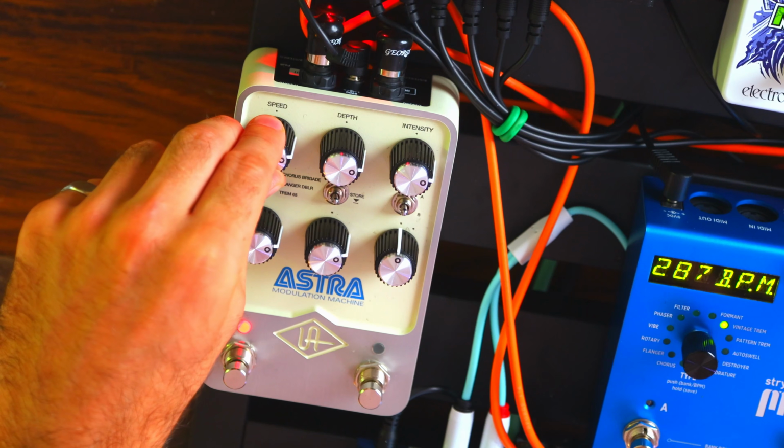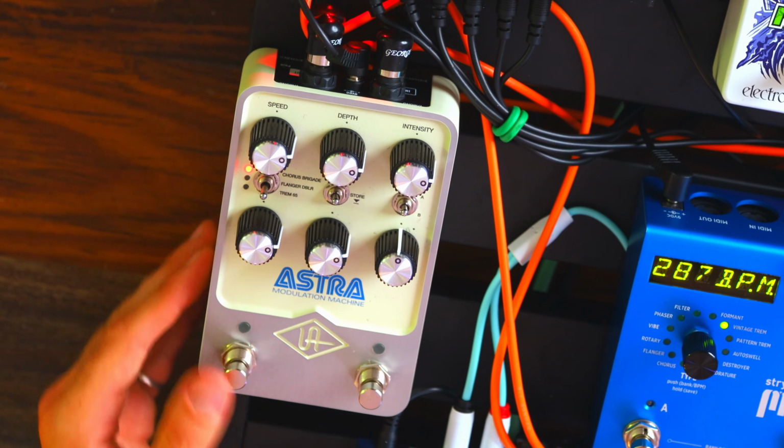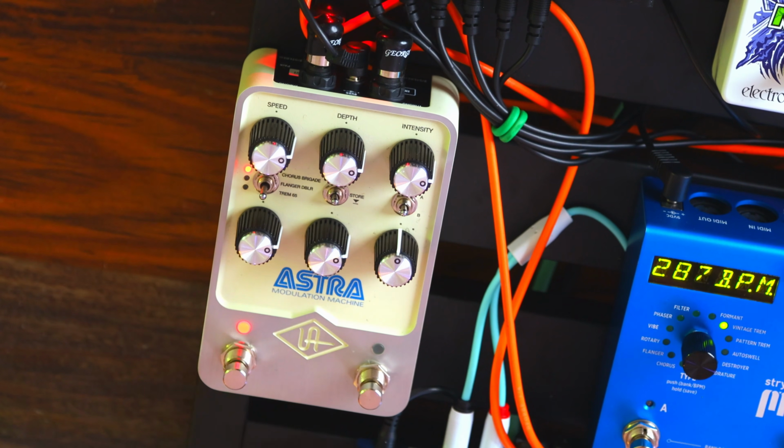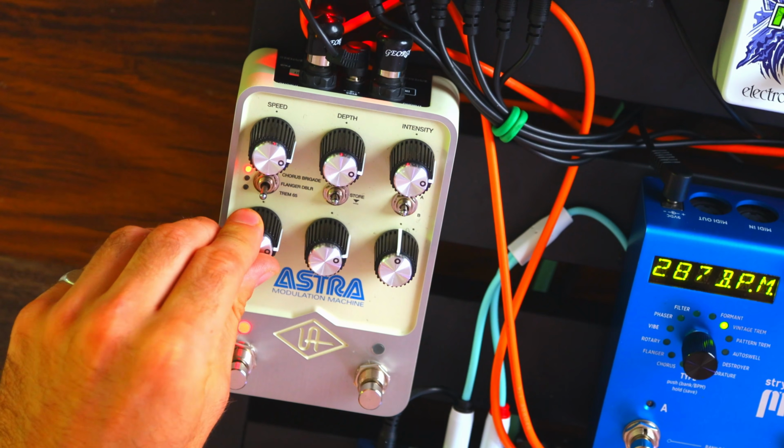Very cool. Without it, let's try chorus. Yeah, it's subtle, but it just adds a certain warmth. I hate using that term, but it really does. It makes it sound a lot warmer. Very cool on pads.